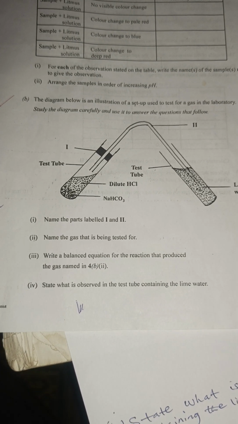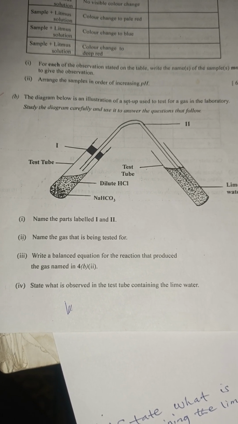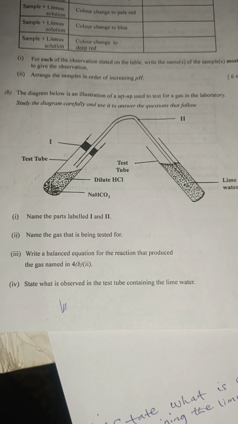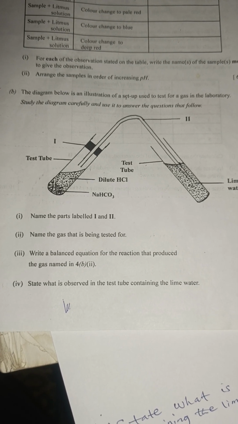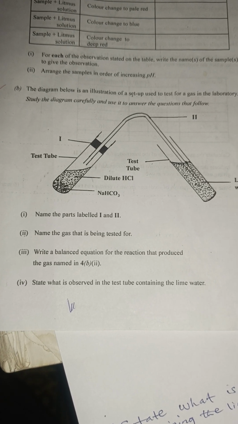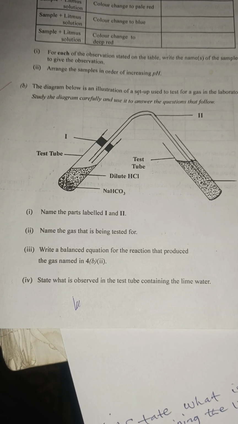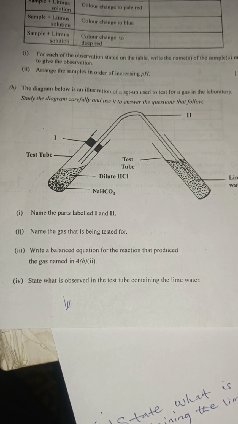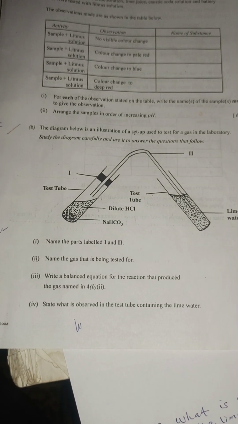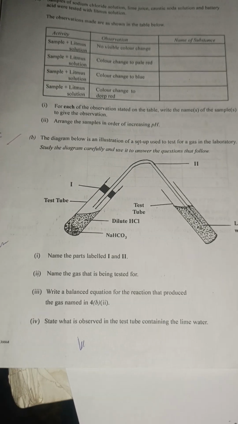That is the reaction between sodium bicarbonate and dilute HCl. Dilute here is trying to tell us that the concentration of the acid is being reduced. So here we have a dilute HCl. State what is observed in the test tube containing the lime water.